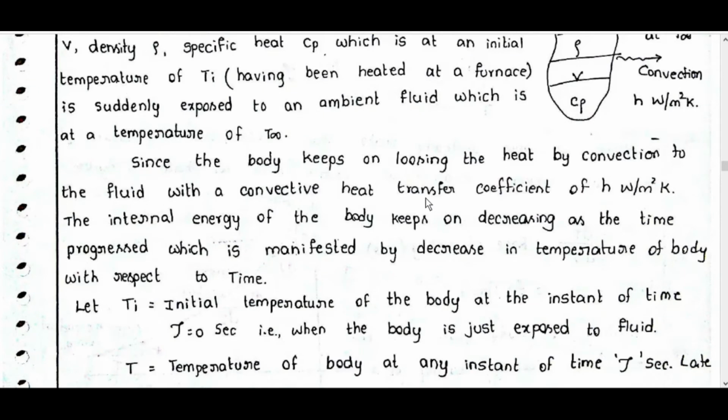Since the body keeps on losing heat by convection to the fluid, the internal energy of the body keeps on decreasing as time progresses, which is manifested by a decrease in the temperature of the body with respect to time.